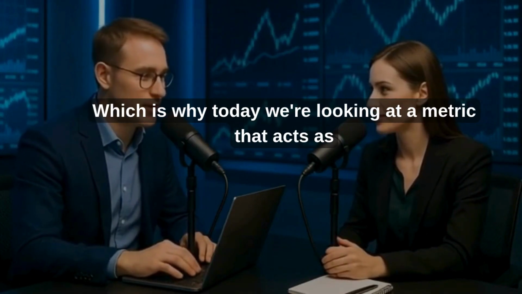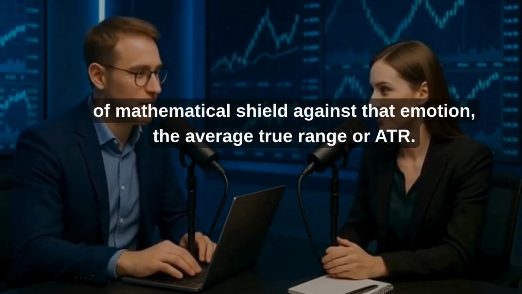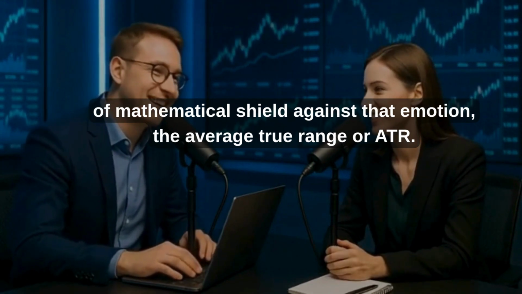Yeah, exactly. Which is why today we're looking at a metric that acts as a sort of mathematical shield against that emotion, the average true range, or ATR.